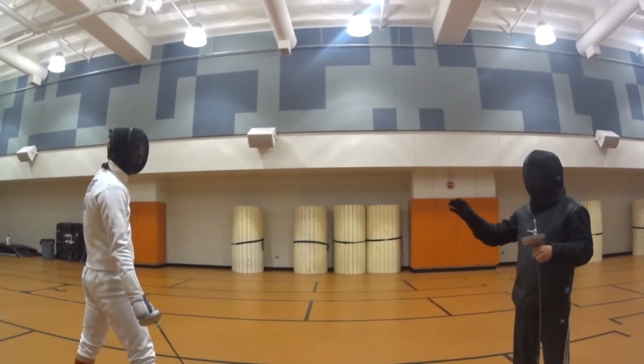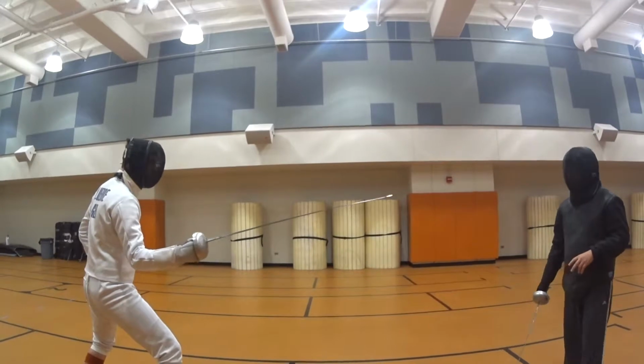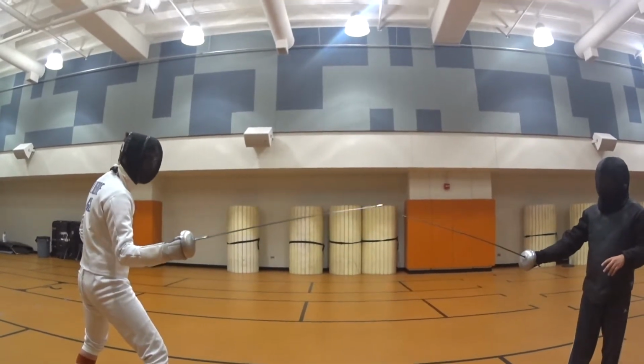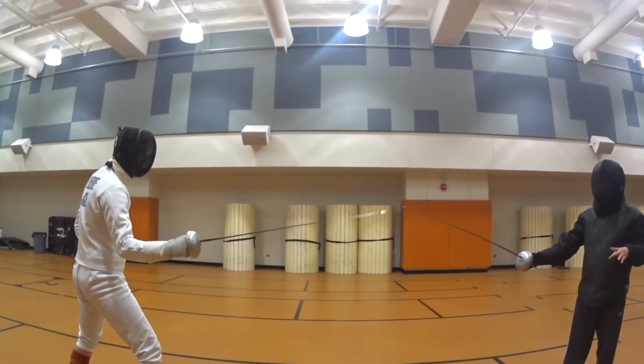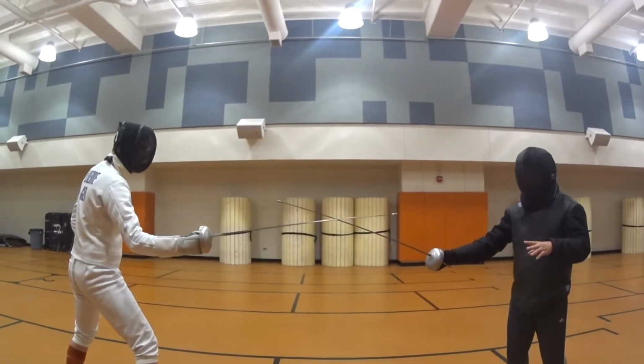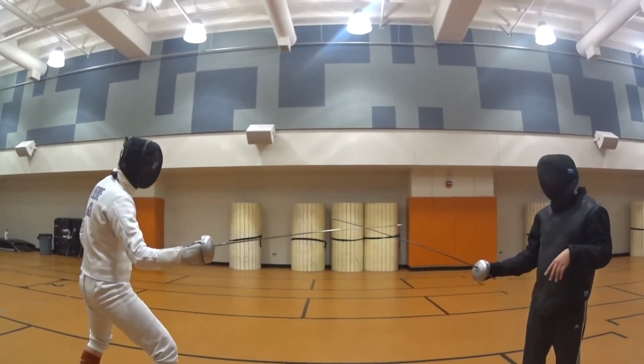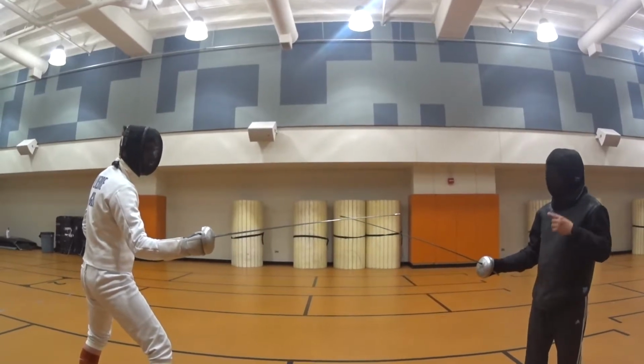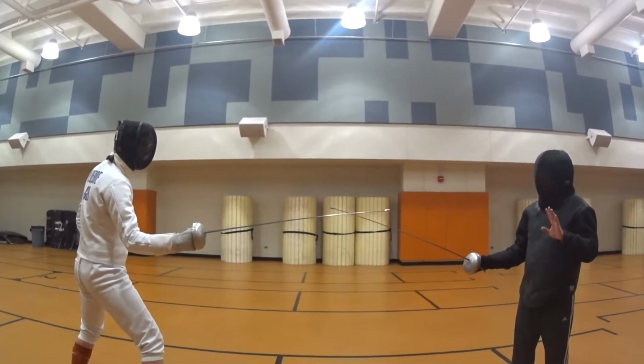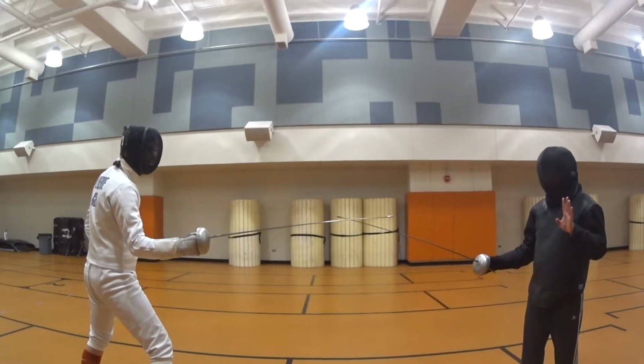So the exercise goes like this. One person is going to set the distance, either at compound distance or at simple distance. We'll pause for a second, let you figure it out. The next thing is, here's the part that's going to be really weird. This is a cognitive exercise.